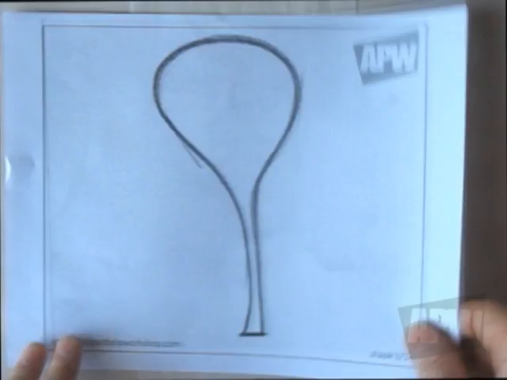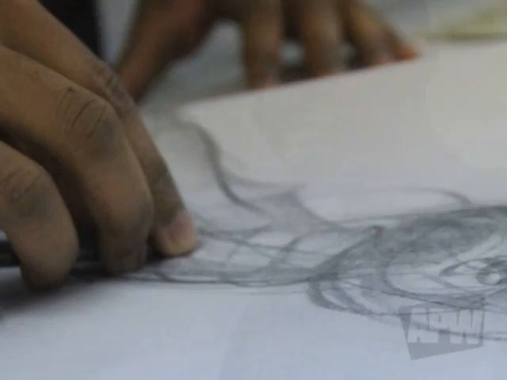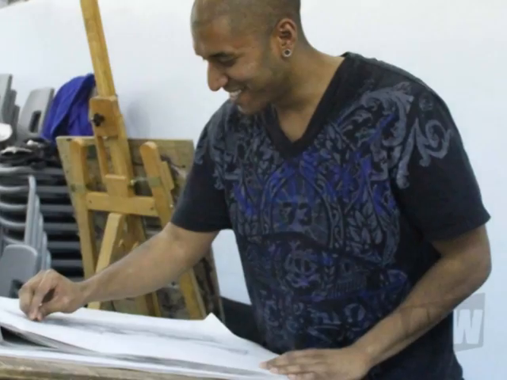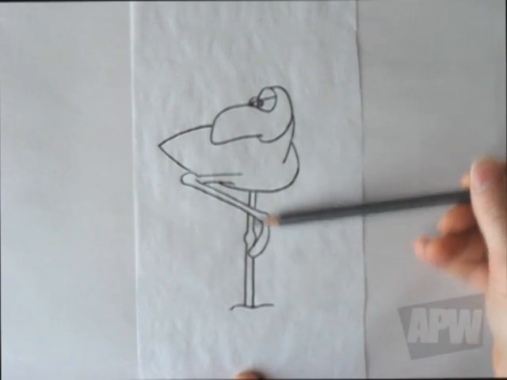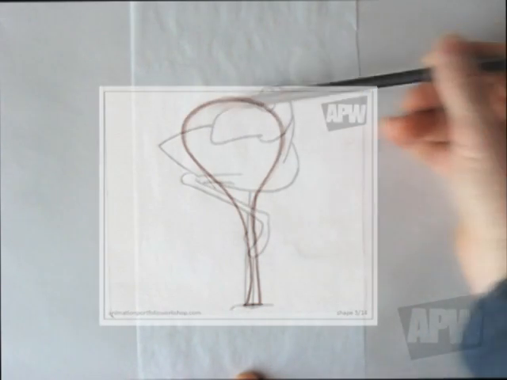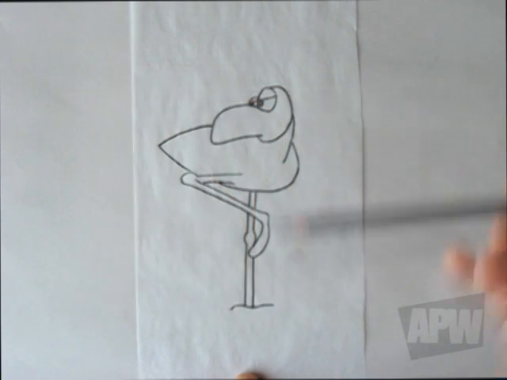Here, I'll just remove this piece of paper. This is a drawing made by Phi. Phi is a current Animation Portfolio Workshop student. So you can see that with this character, you can see the leg, you can see the body and the head making up the round part of the shape. And it's obviously a flamingo looking over his shoulder, or maybe looking over her shoulder.